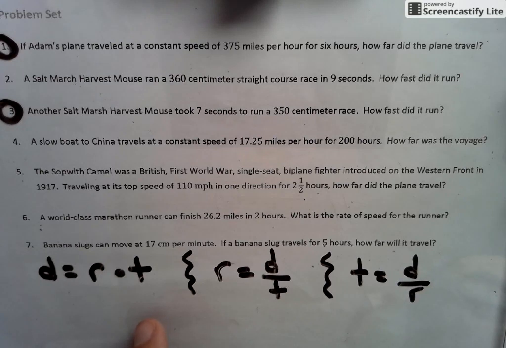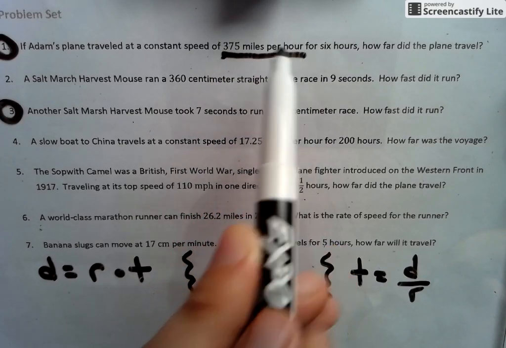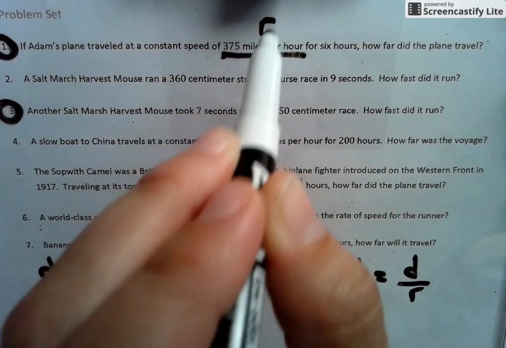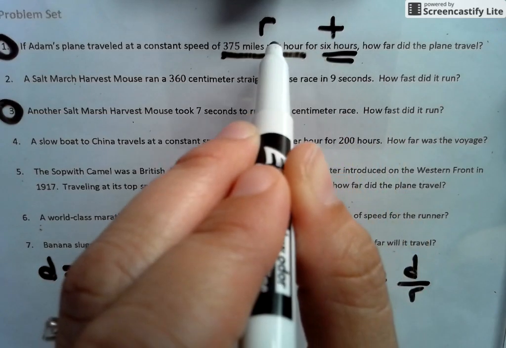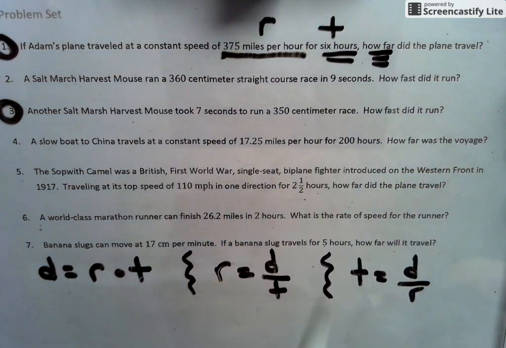It says, if Adam's plane traveled at a constant speed of 375 miles per hour for 6 hours, how far did the plane travel? Well, it looks right here, 375 miles per hour. Now that is a speed, and a speed is a rate. And we have 6 hours, which we know is a time. So right now we have the rate and the time, and we need to know how far. So that means we need to find the distance.